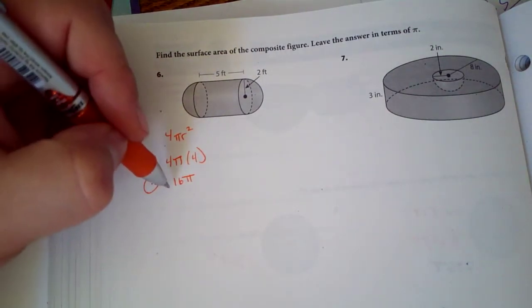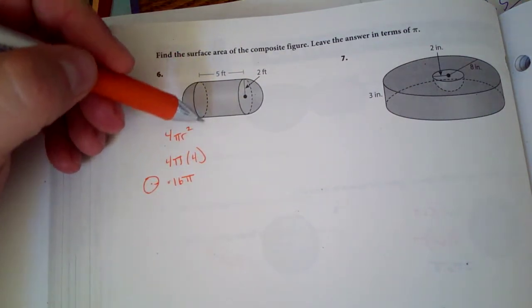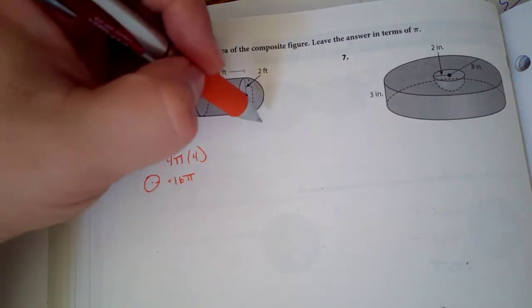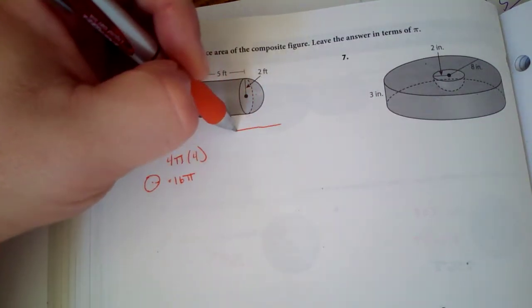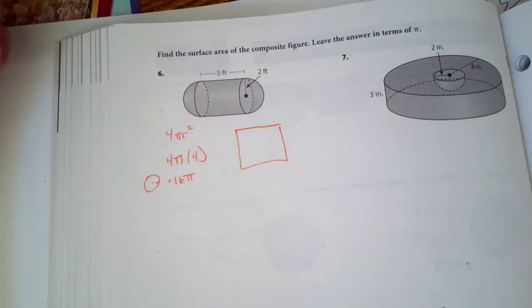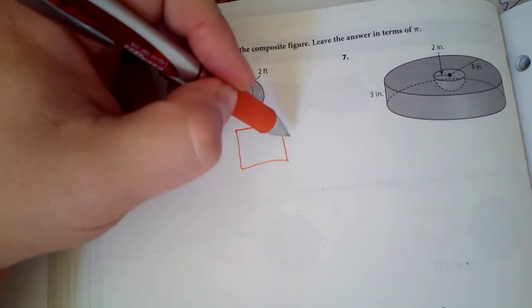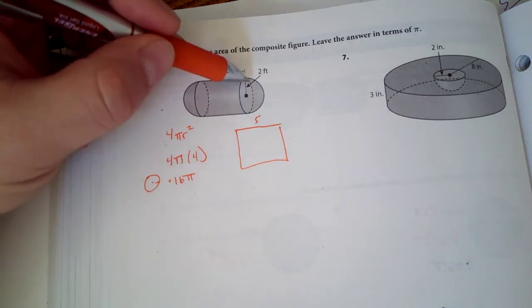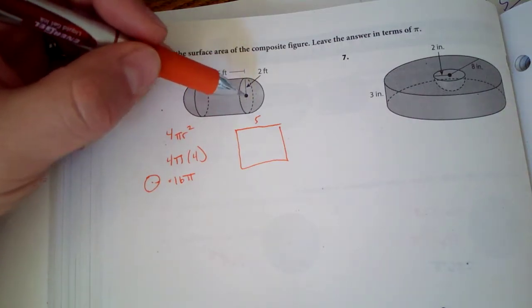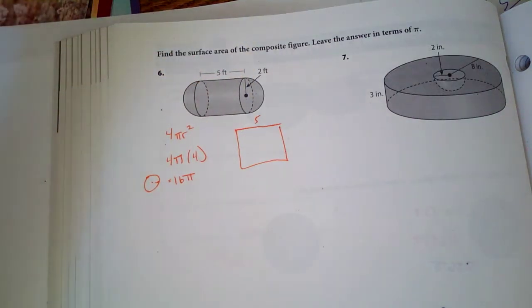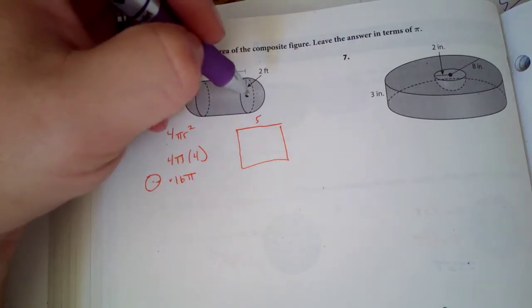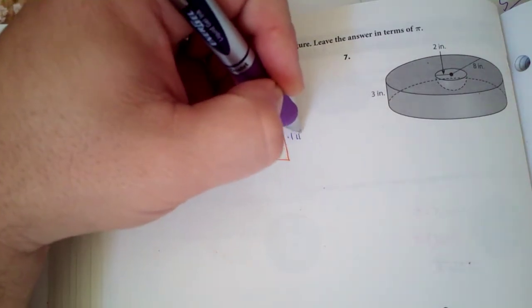So our sphere is equal to 16 pi. All right, now we just got to do this part. So we got to remember, how do we figure out, so it's a big rectangle, right? So we know that one side is 5, but how do we figure out that side? Well, that side is what's wrapped around the outside of that sphere, or the circumference. Circumference was equal to 2 pi times the radius. So if the radius is 2, 2 times that is 4, so that's going to be 4 pi.